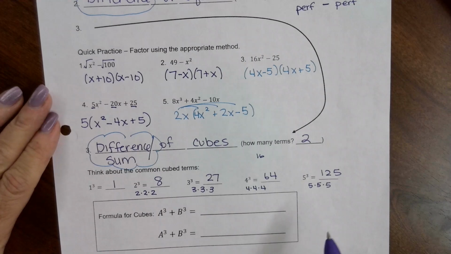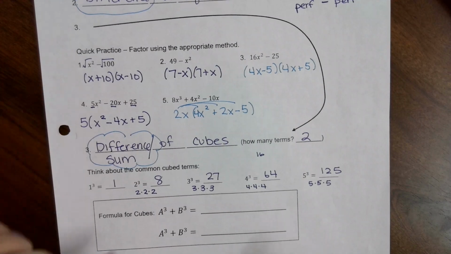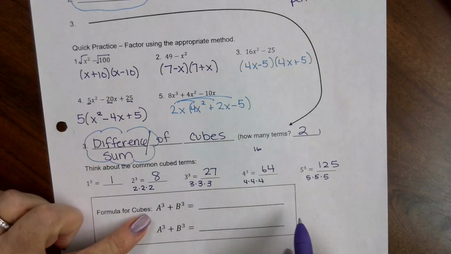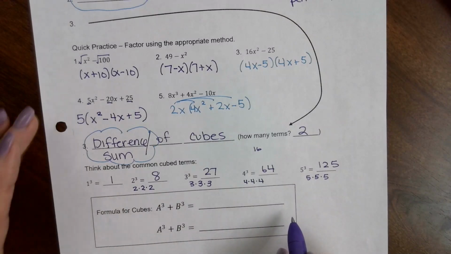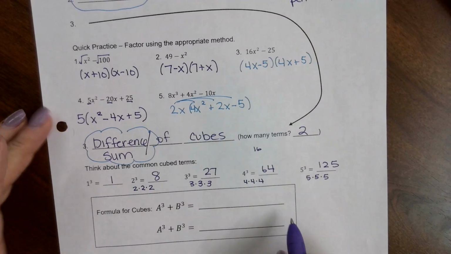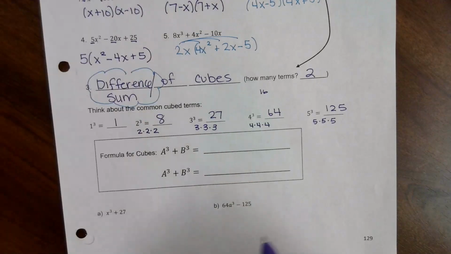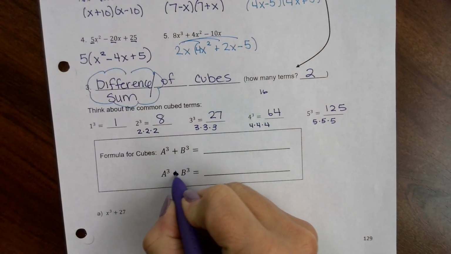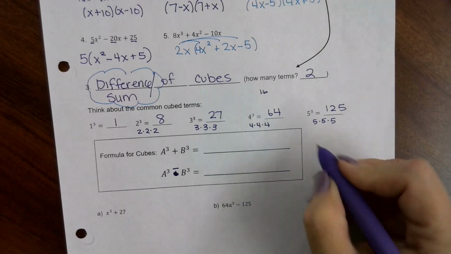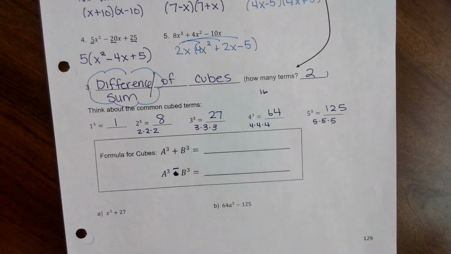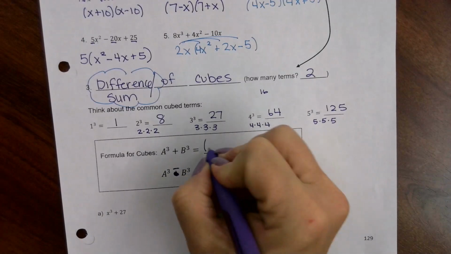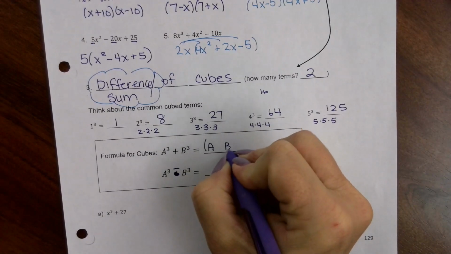Now, we have a special formula, and I'm going to talk about the formula here for a second, and then I'm going to give you a couple of shortcuts for this. So this should be subtraction right here. And so I'm going to give you these. Let's just write this down, and then I'll talk about it.